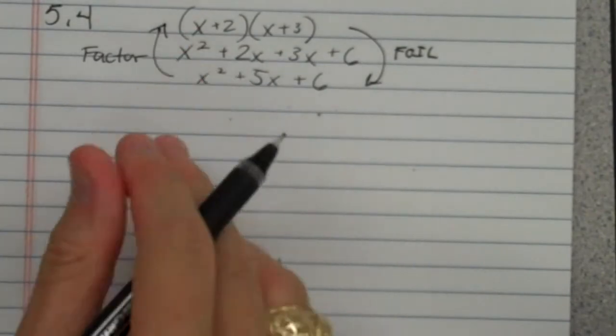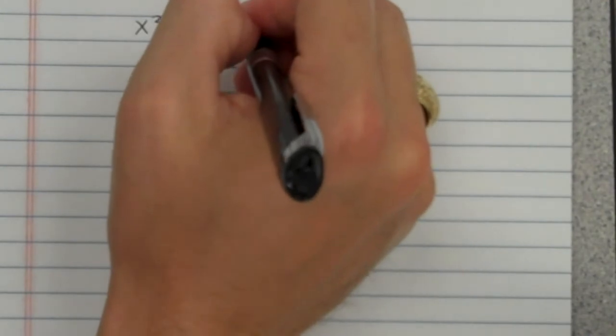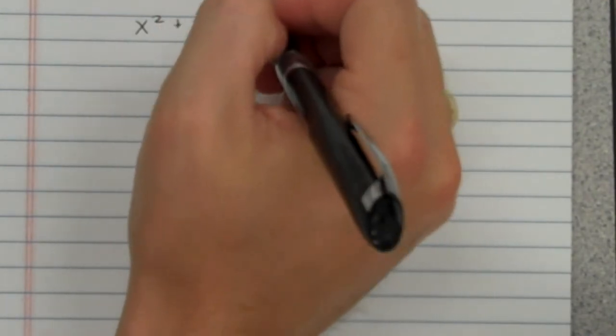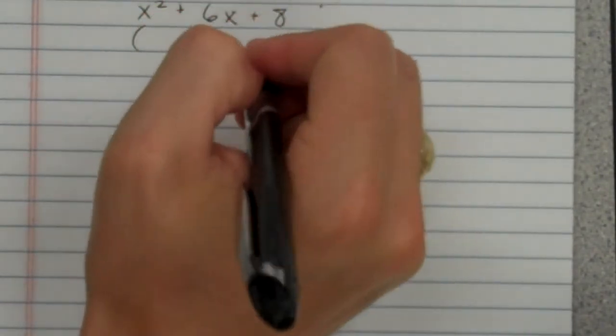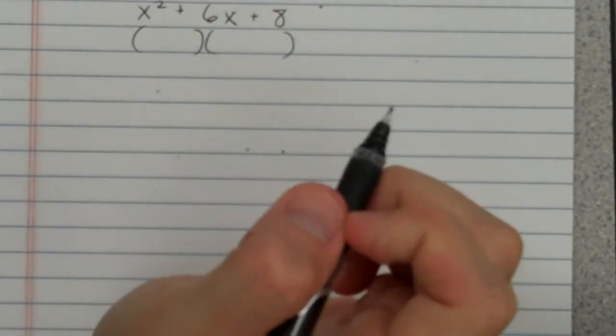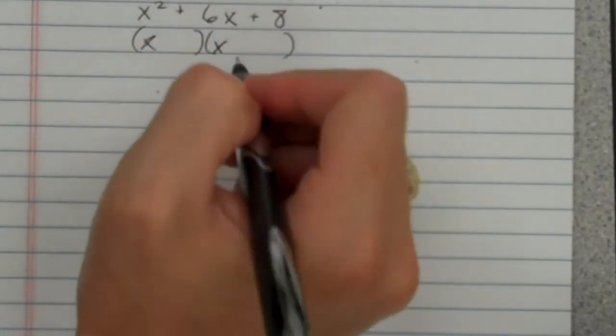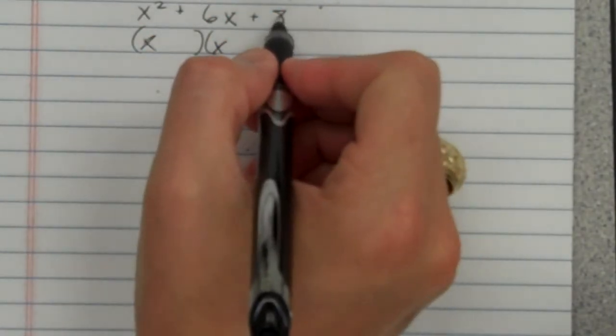Okay? So let's do an example. Let's say x squared plus 6x plus 8. Okay? So, I know I'm going to end up with 2 sets of parentheses. What times what equals x squared? Well, x and x. There's no other choice. Okay? Now, what times what equals 8?